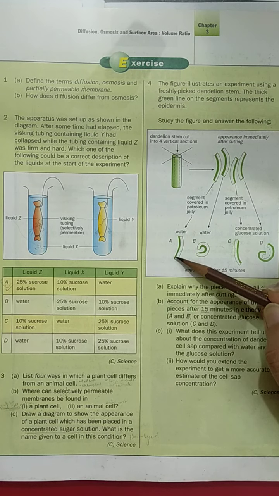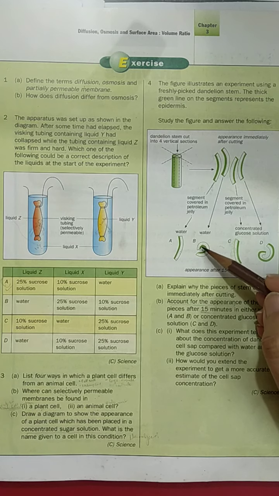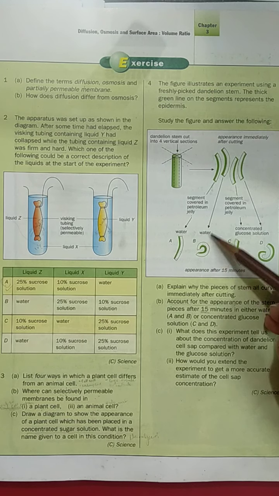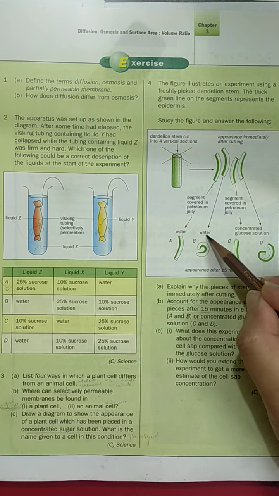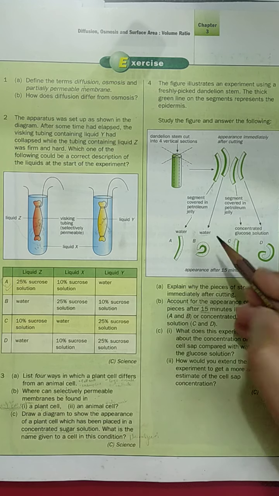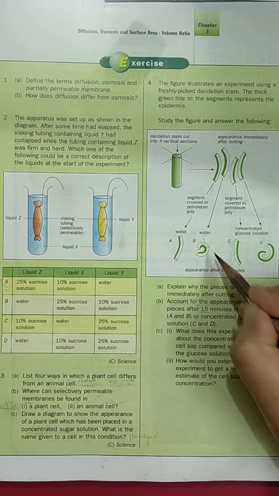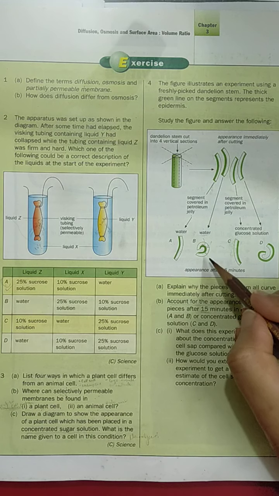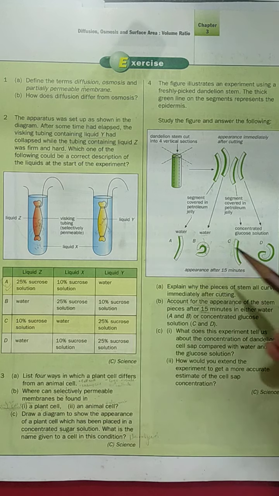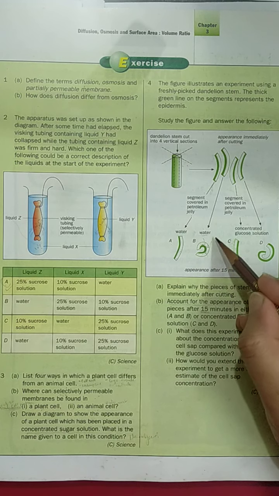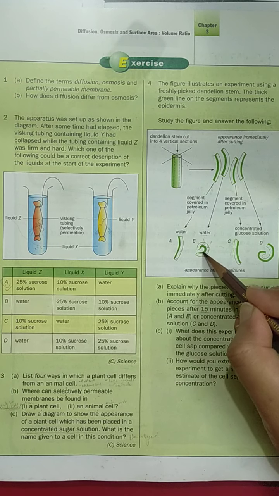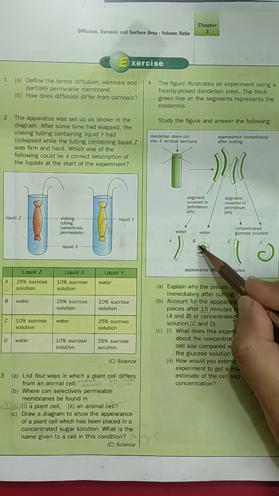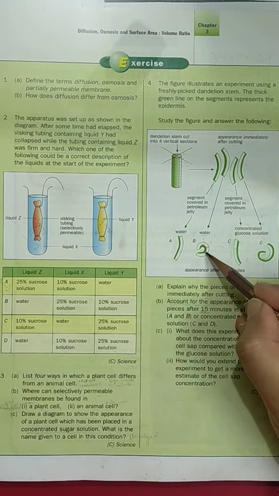not changed its shape. Okay, now what happened with the second segment, which is B? As it is placed in water, and the water potential of the water is 100%, that water has entered these cells. Same thing which I told you before: as these cortex cells absorb water, they become more turgid and exert more pressure on these dark green epidermal cells, so it is more curved in shape.